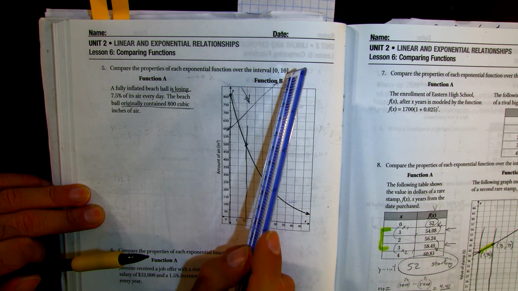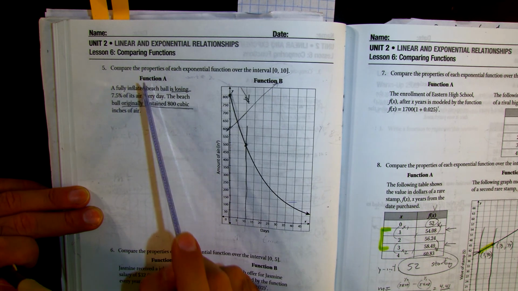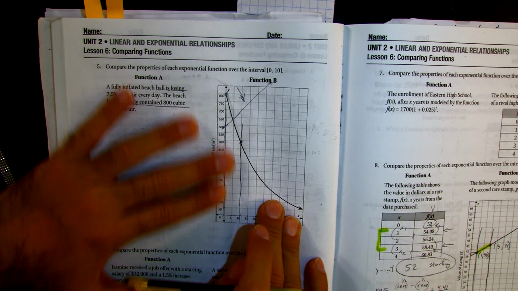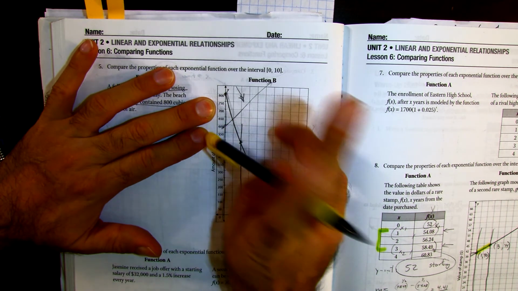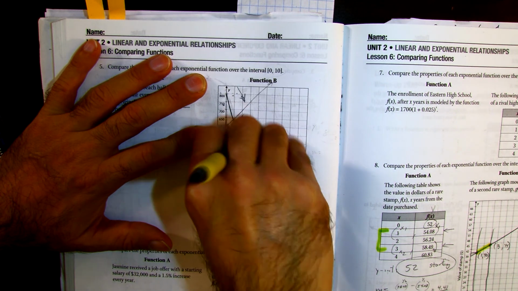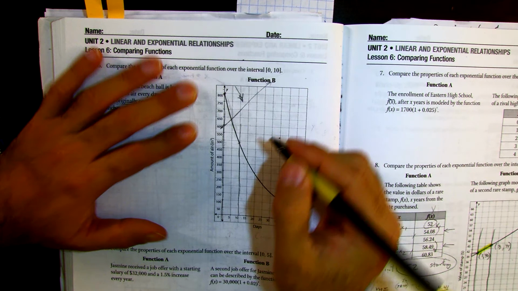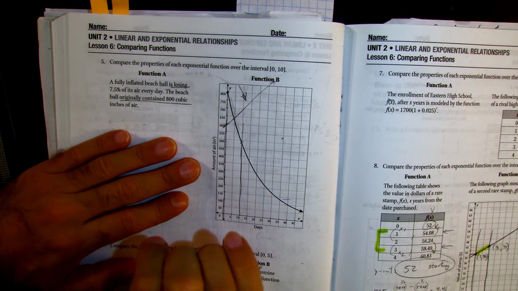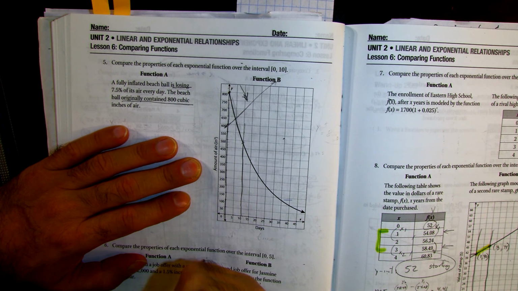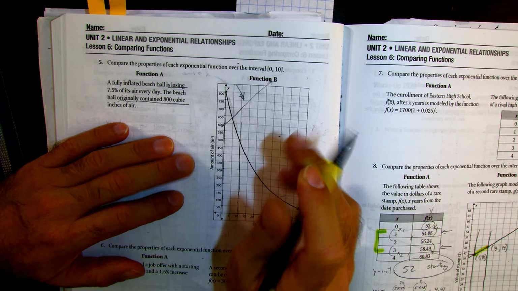The interval tells us where we're looking on the graph or in the function that we'll deal with here. So I want to do all of the slope and y-intercept for this problem first. When you have a graph, you don't have a lot to do. You don't have to use the slope formula. You can actually just see if it's possible to look at the graph and find your information.